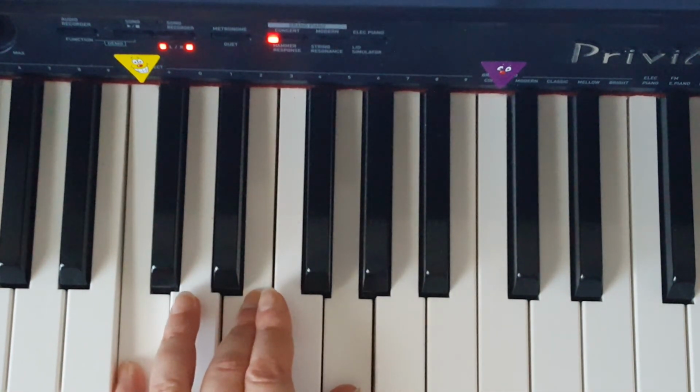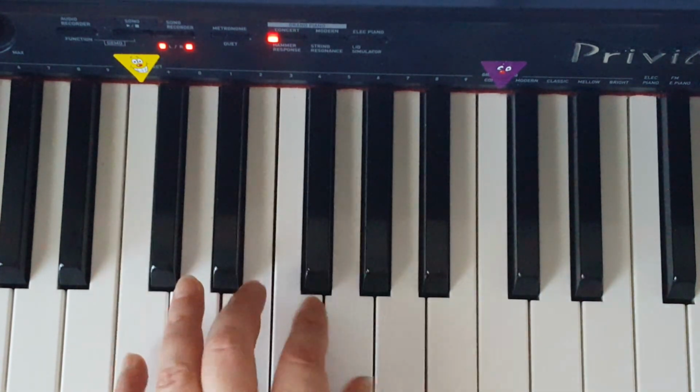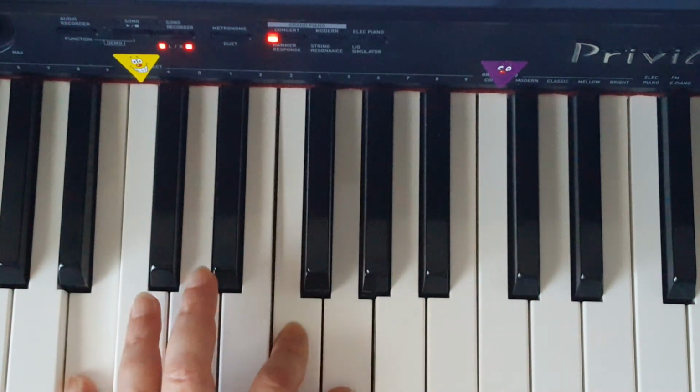When we change key signatures, those names of chords will change, but the functions will remain the same. 1, 4, 1, 5, 7, 1. C chord, F chord, C chord, G7, C chord.